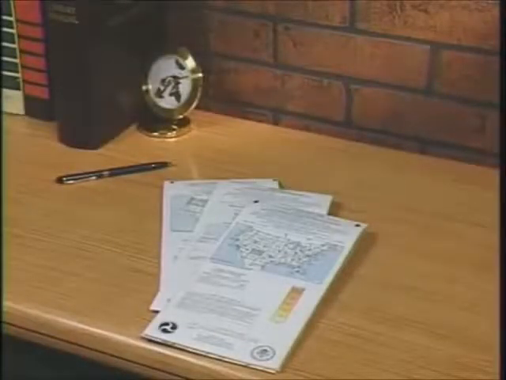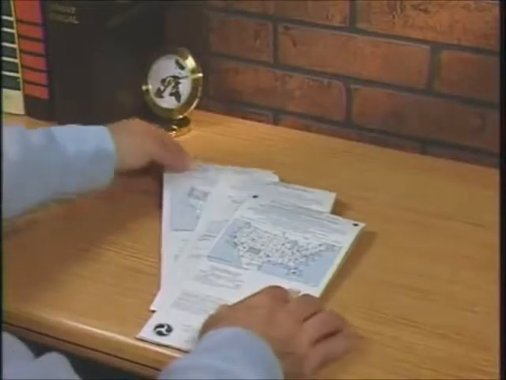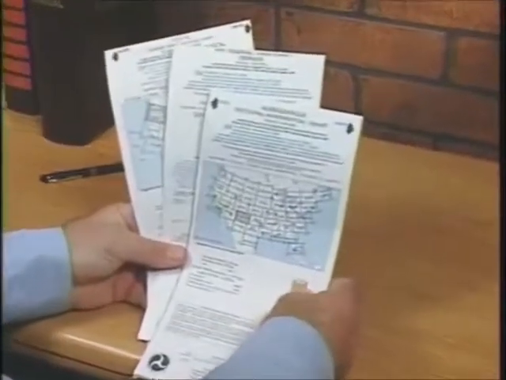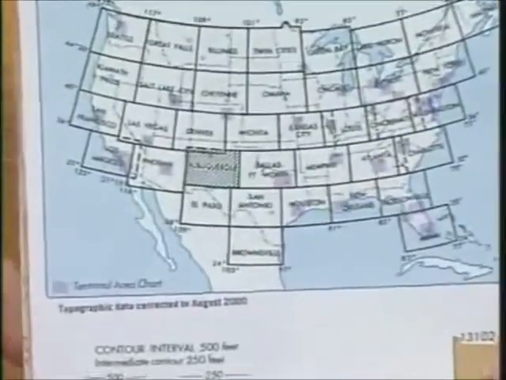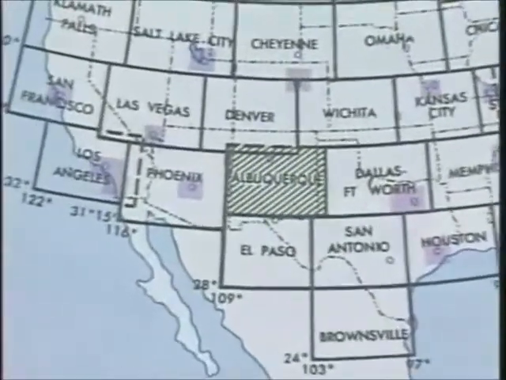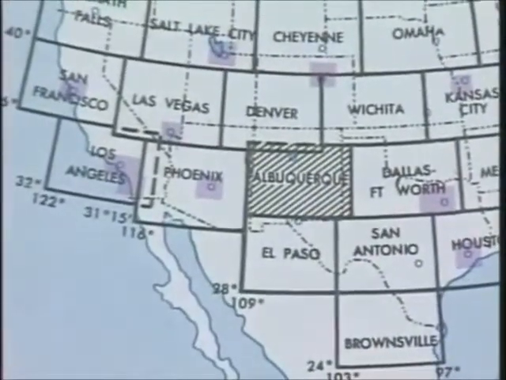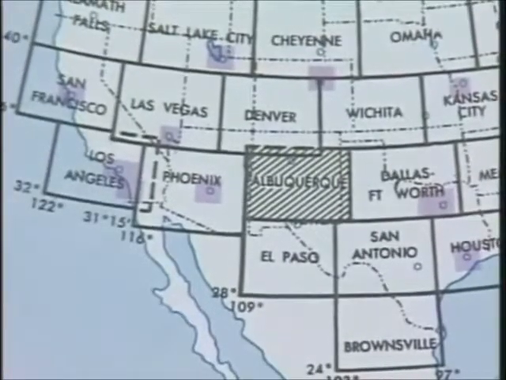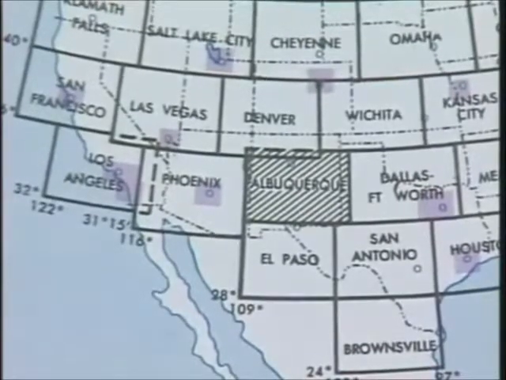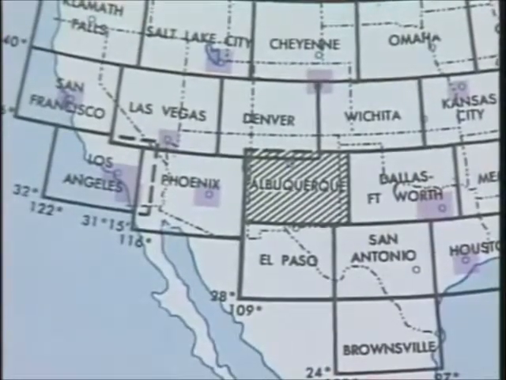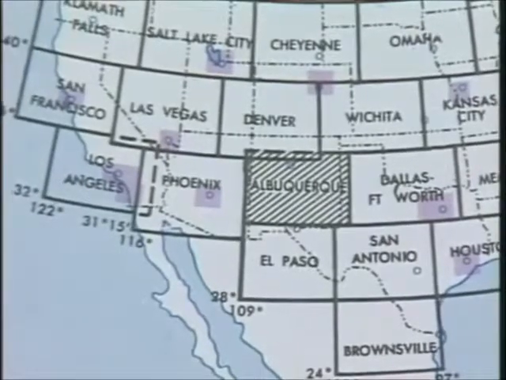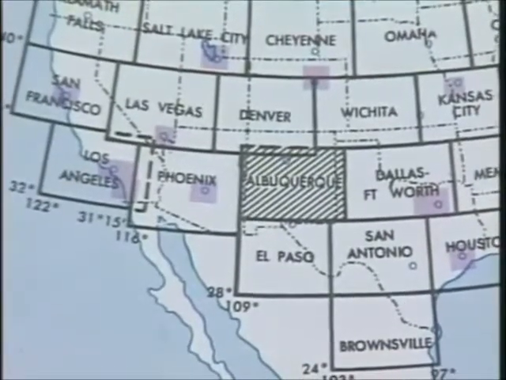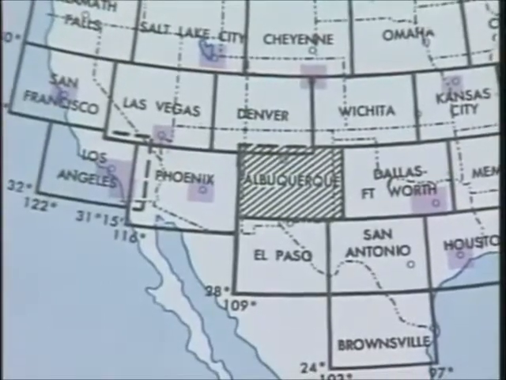Since all three of these VFR charts provide basically the same information, you can become familiar with them by studying just one. In this case, we'll use a sectional chart. The front panel of each sectional has a chart index, and the shaded block depicts the area that is covered by the chart. Sectionals are named for the major city that lies within the coverage area. For example, this is the Albuquerque sectional. Sectional charts show the locations where terminal area charts can be found by outlining the region with a magenta square.